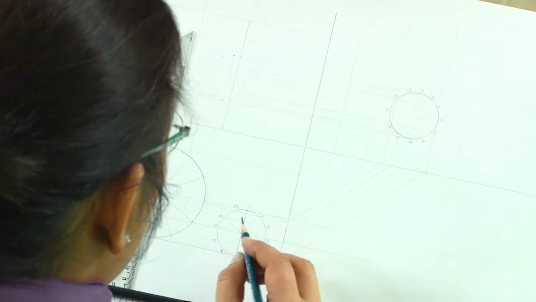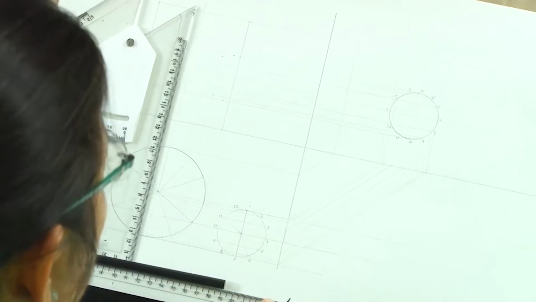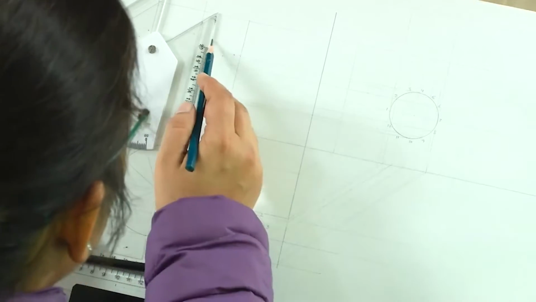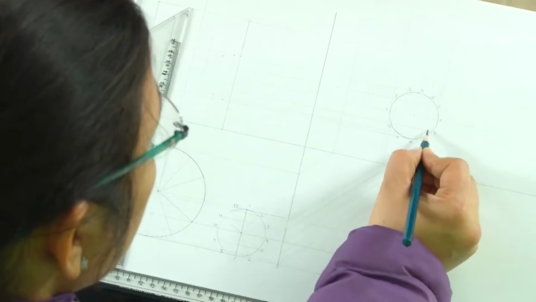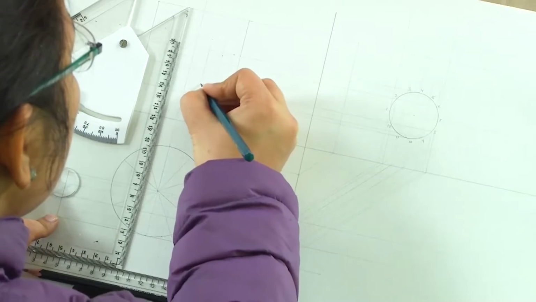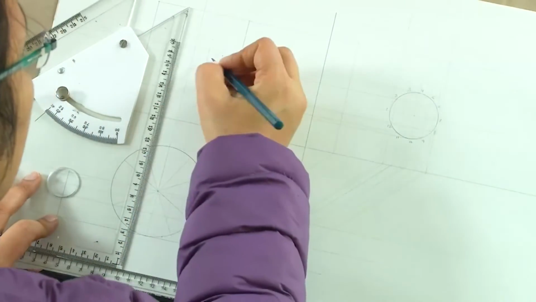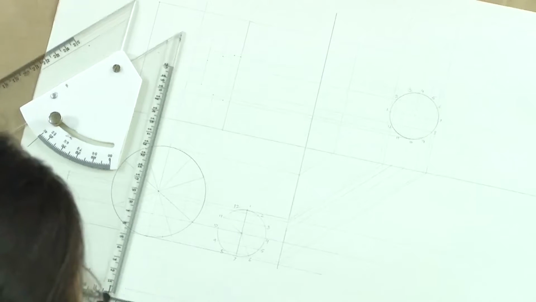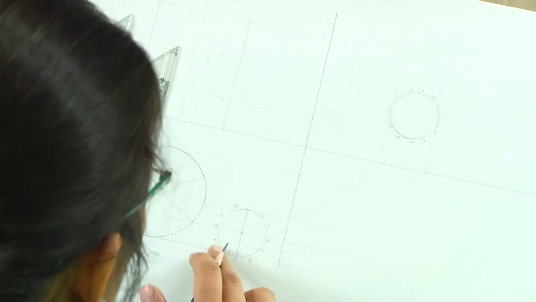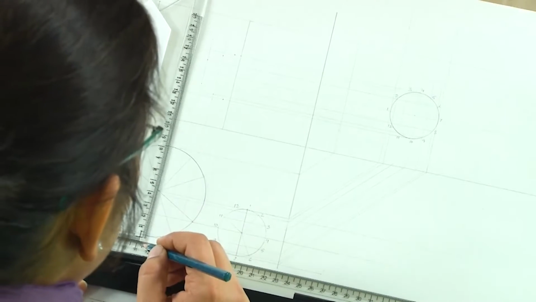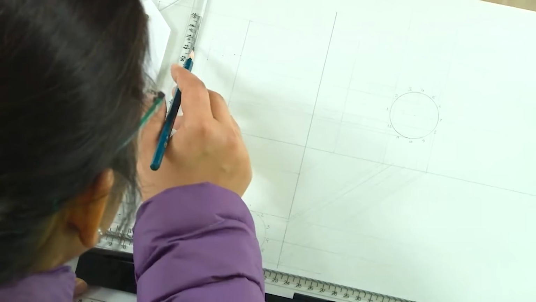Now if you look at 6 and 8, this is where 6 and 8 are intersecting. So let us take 6 and 8 up. So this is where your 8, and then this is where your 6 is going to come. And then this is where your 7 is going to pass through.